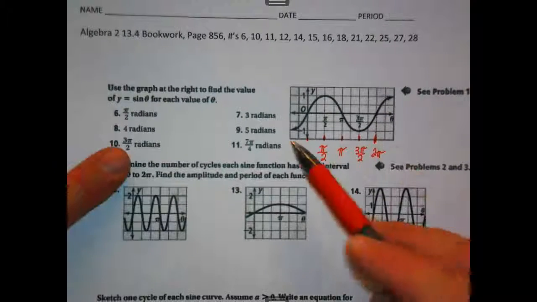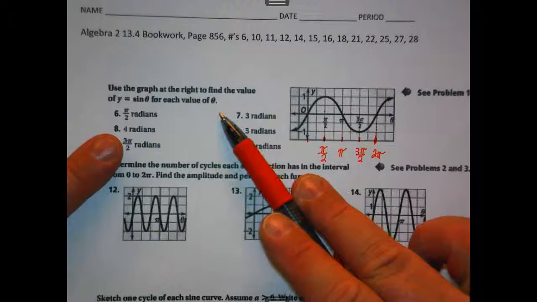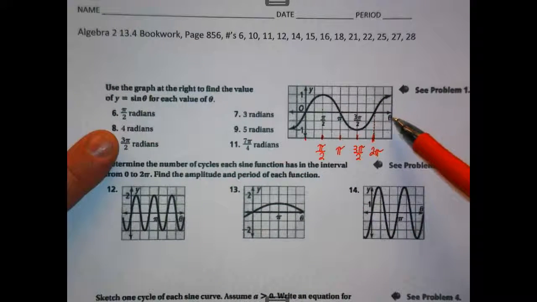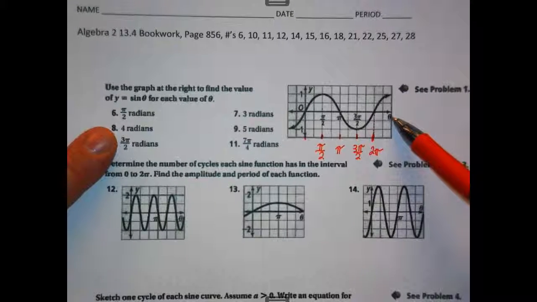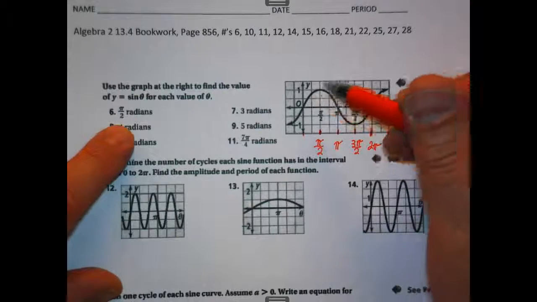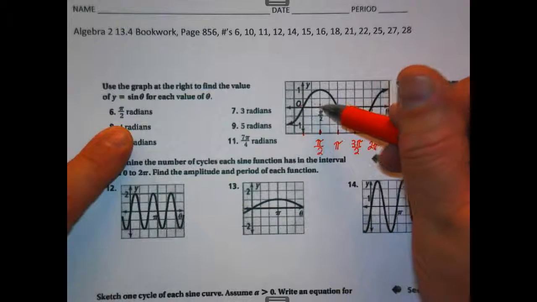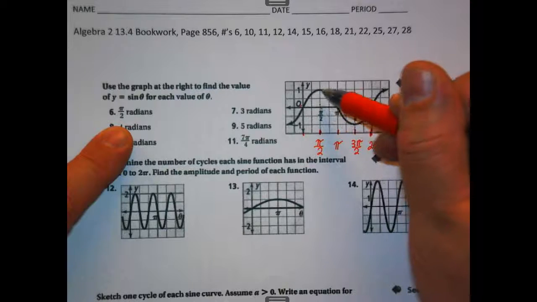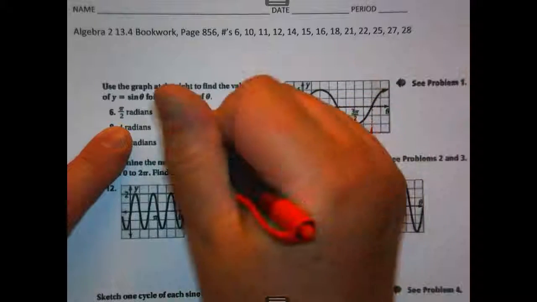Okay, what they're asking you is what's the value of theta or x, whichever one you use. They're labeling this x-axis as theta axis. What's the y value? At pi over 2 radians, my y value is going to be positive 1.